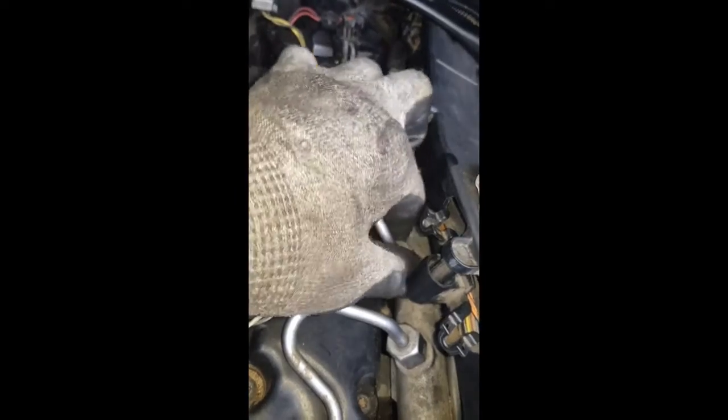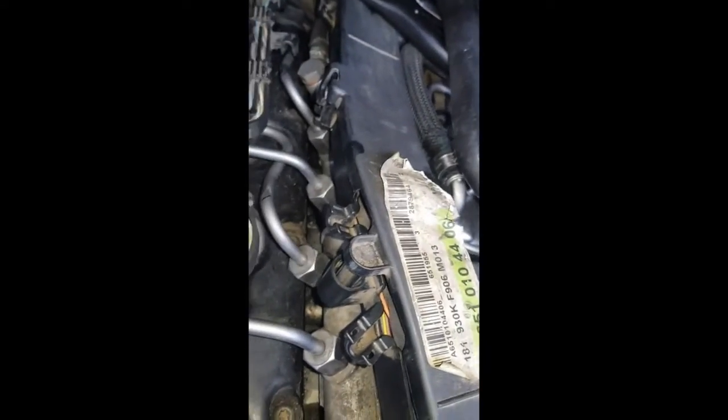After you take that cable off, now you'll have to undo the fuel lines that connect the injector to the fuel rail. You need a 17 wrench to take this socket off: 17 mil on both sides, in the injectors and in the fuel rail. So you'll have to take that one off.